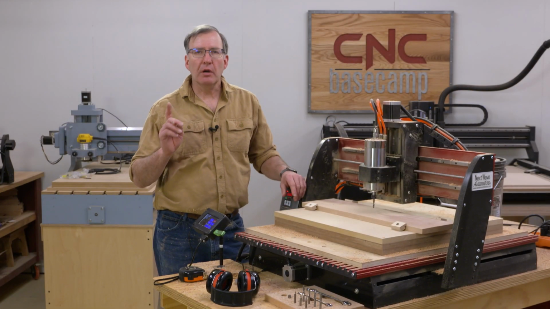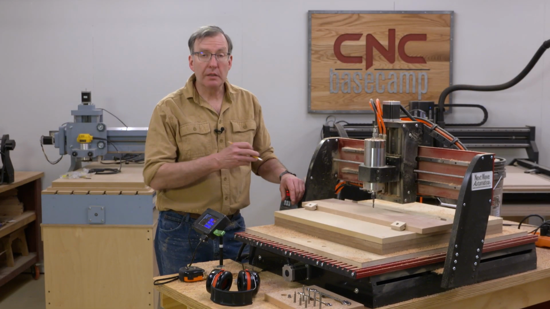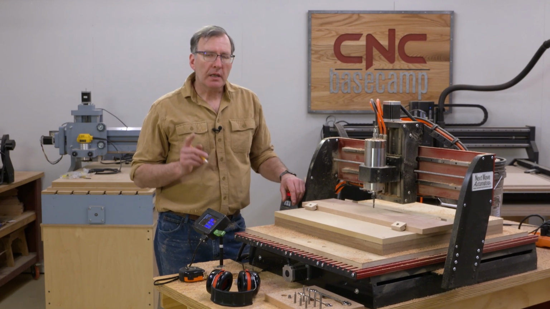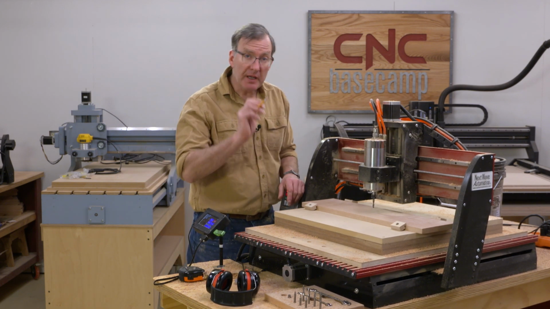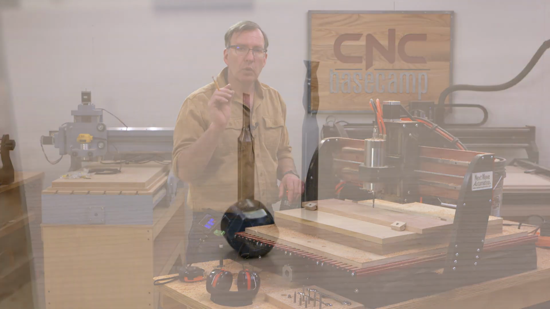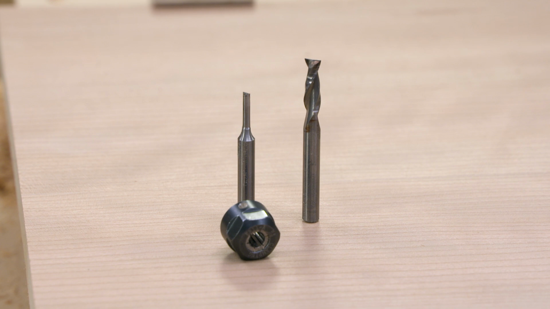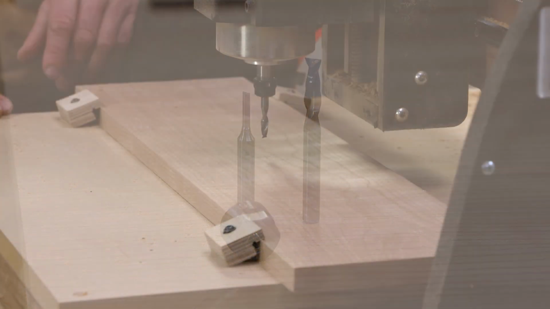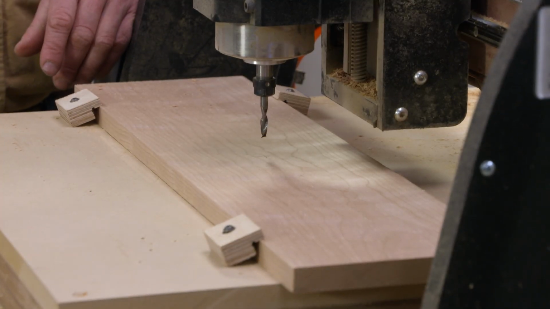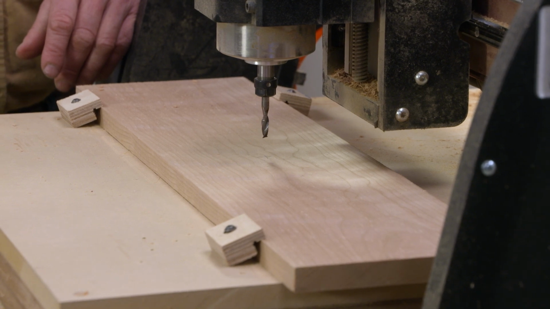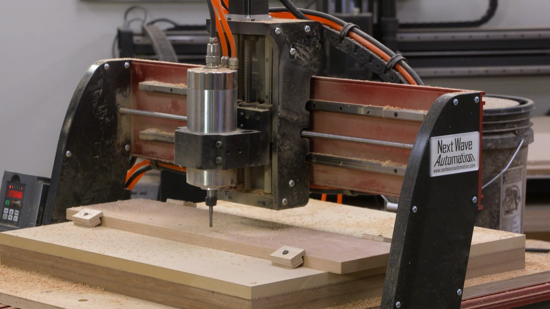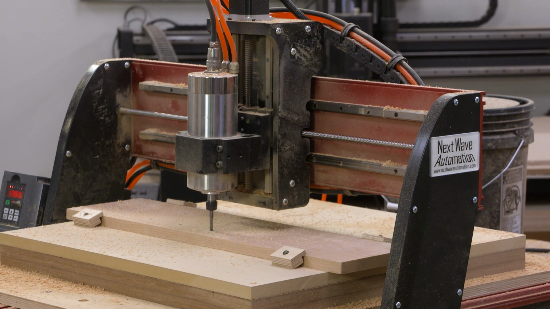Well, the top and bottom are all wrapped up, so now it's time to move on to the sides. Now, one thing I didn't mention before is I did change bits after dealing with all that thin wood for our door. I now have an upcut 1/4 inch spiral bit. It's a great bit for solid wood like this. Running at about 1750 RPM at about 65 inches per minute. Seems to work pretty well. So we'll go ahead and get started here.